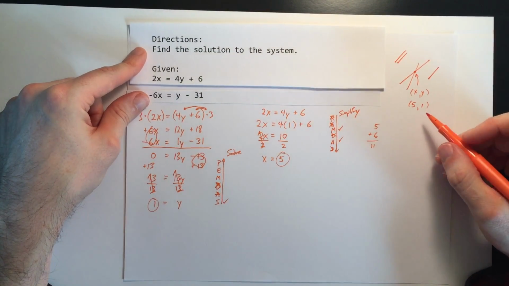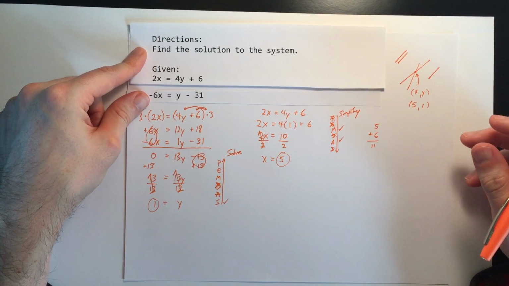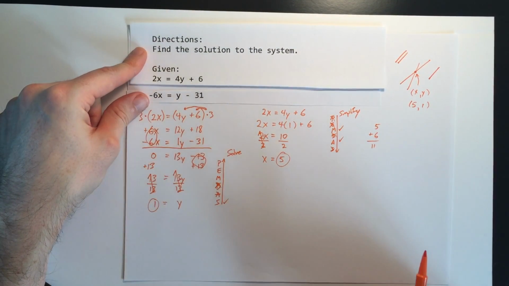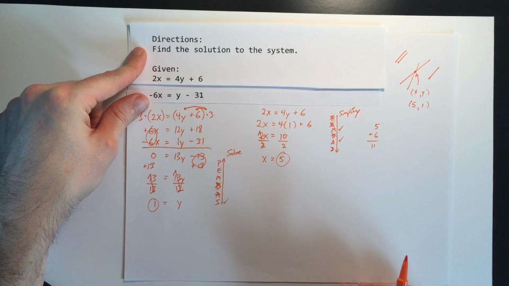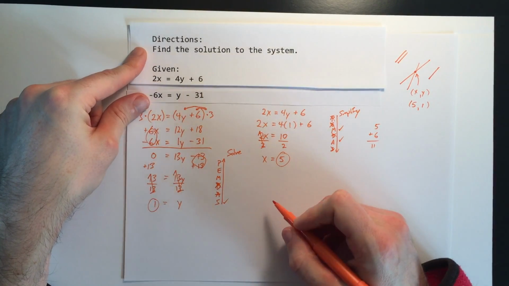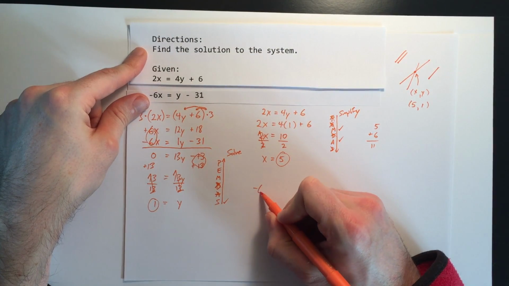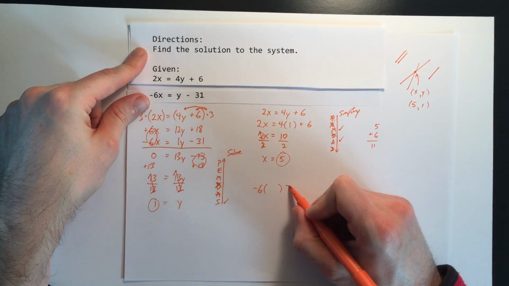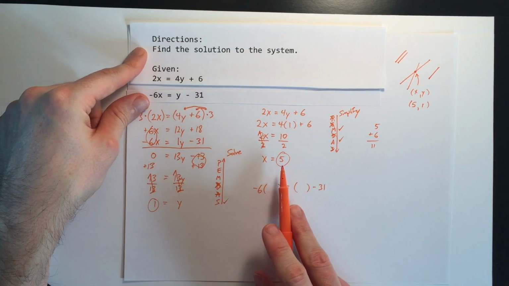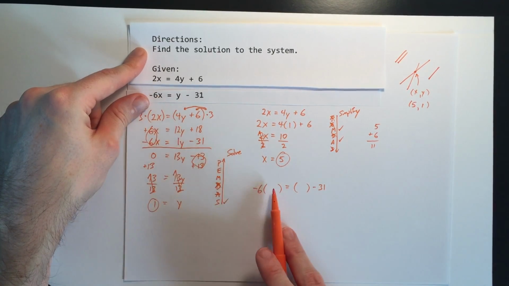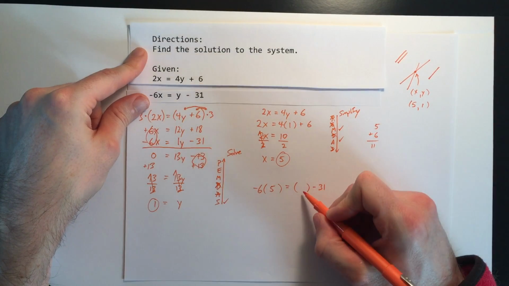Now, anytime that you do have the solution in math, the great thing is that you can check just to make sure that you haven't made a mistake somewhere by taking those numbers and plugging them both into one or even both is best equations. So for example, let's take the second equation and just see, we haven't used that one very much. -6 times whatever x is equals whatever y is minus 31. We're just going to plug these in the right spots. The 5 was the x, so that goes in the first spot. And the 1 was the y, and that goes in the second spot.